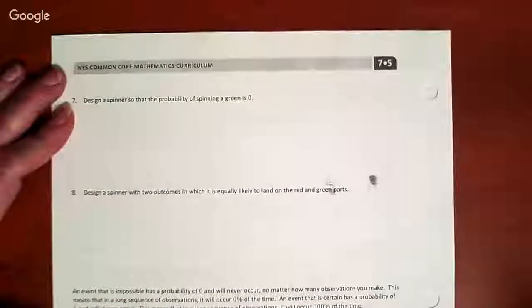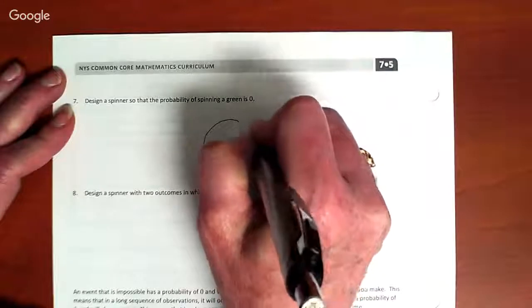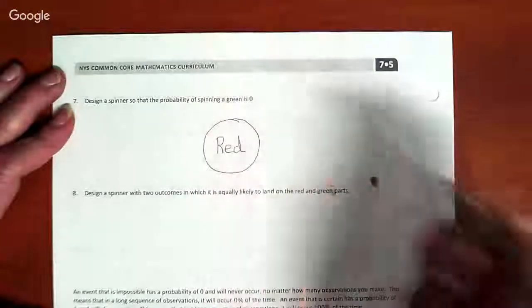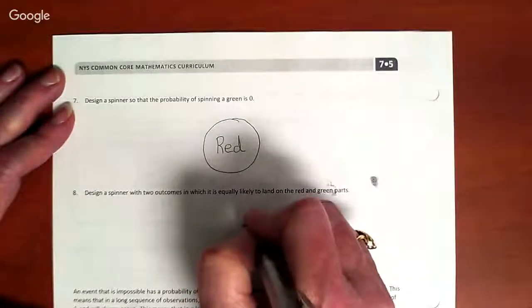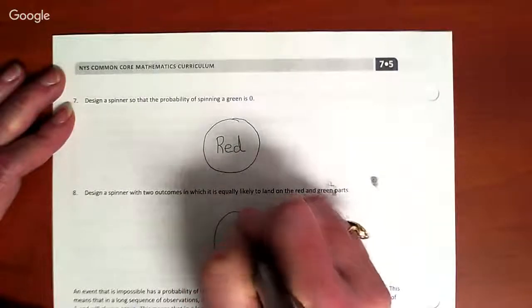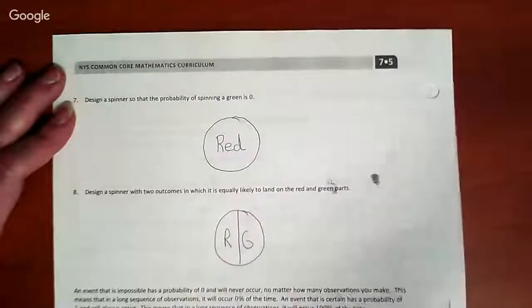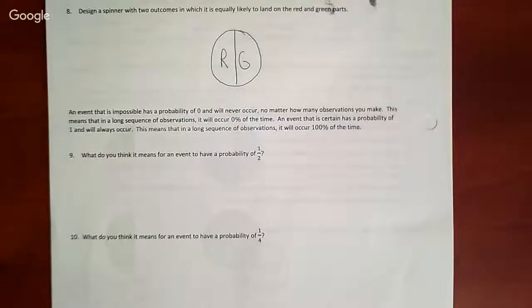Next. Design a spinner so that the probability of spinning green is 0. Well, if I draw a spinner, it has to have no green in it, so I'm going to mark red. Then it says design a spinner with 2 outcomes in which they are equally likely to land on red and green. Okay? It says an event.